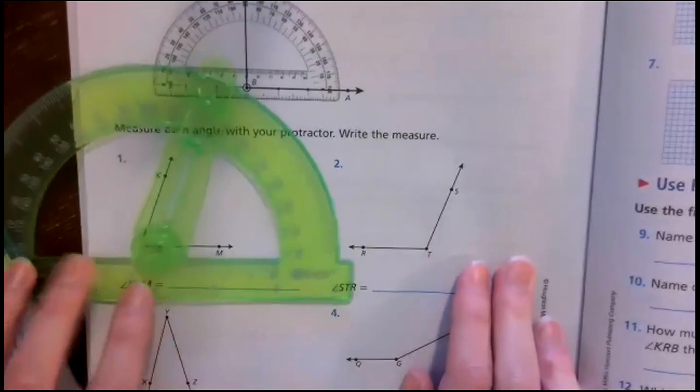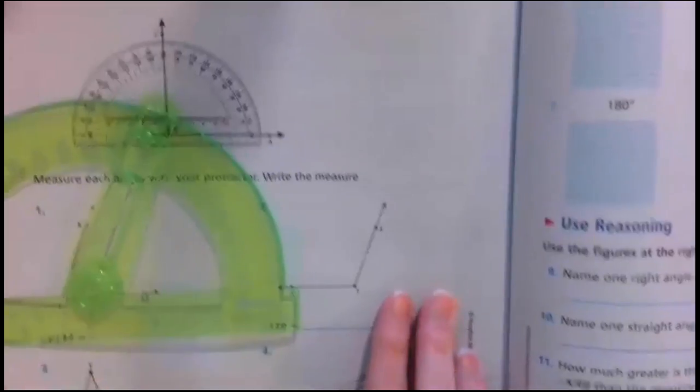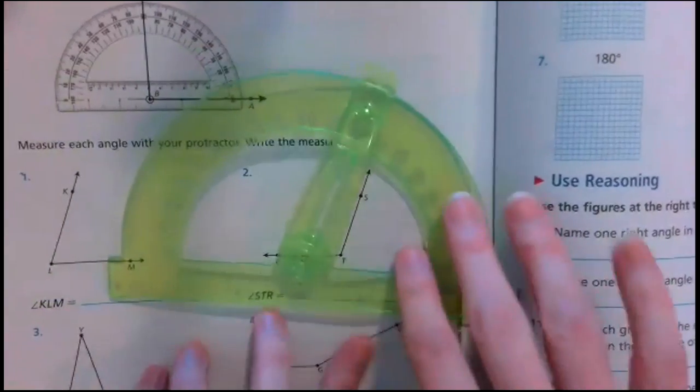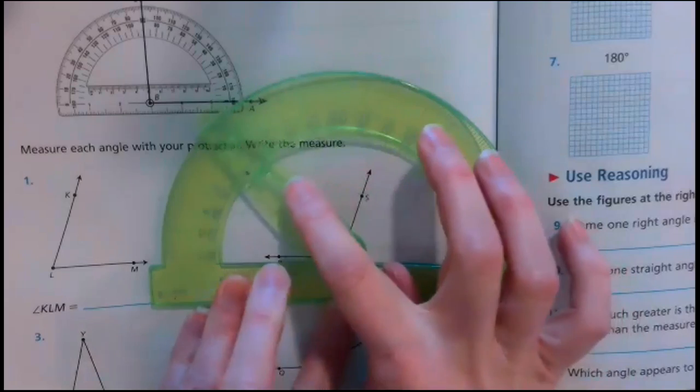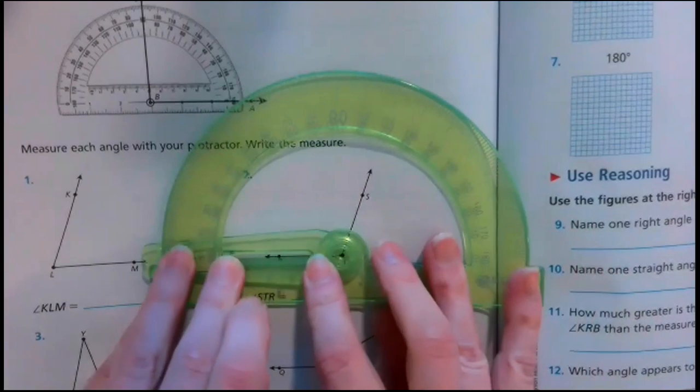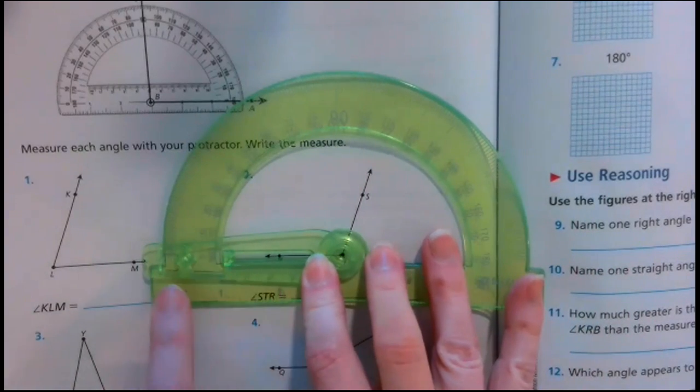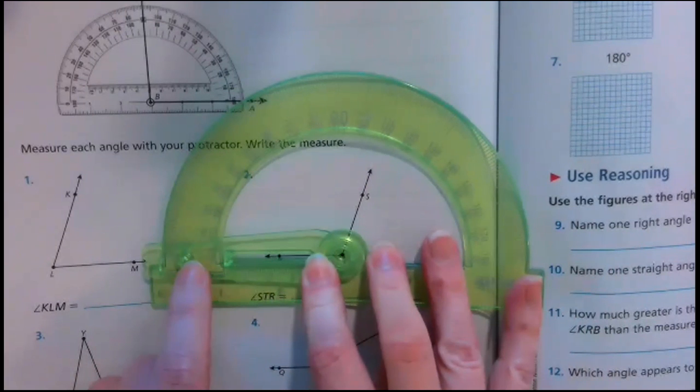Then on number 2, they have the angle going the other way, which is totally fine. We just take the center of our protractor, line it up with the vertex, line this up with 0, and now we're using the top numbers, because this is not 180 degrees, this is 0.